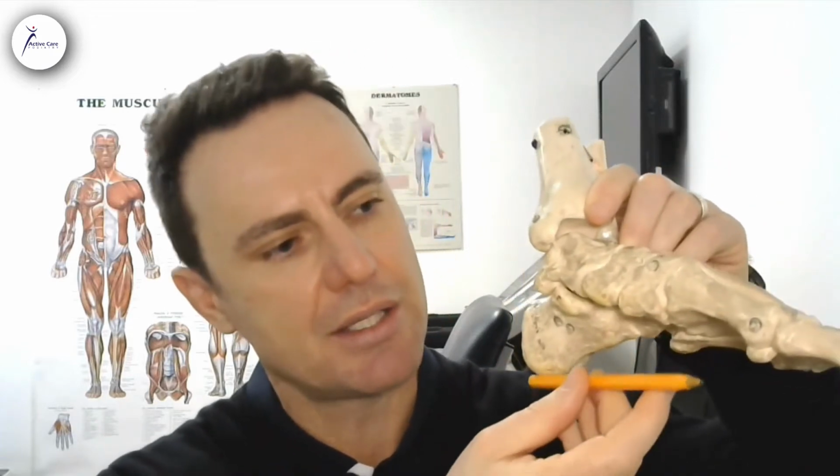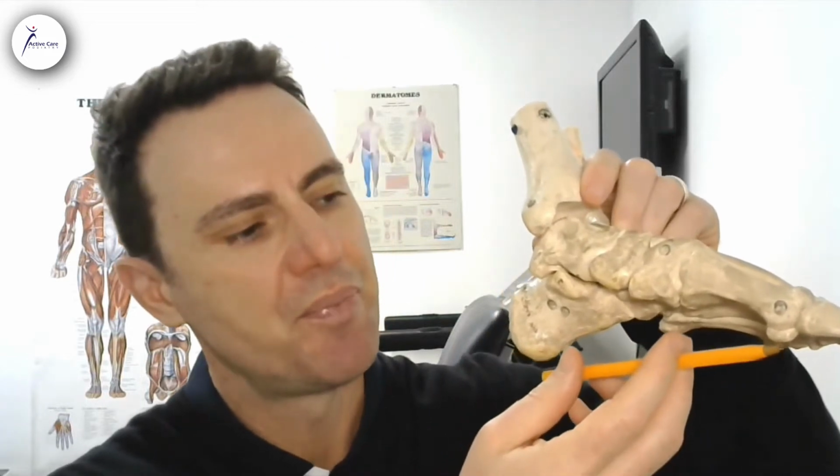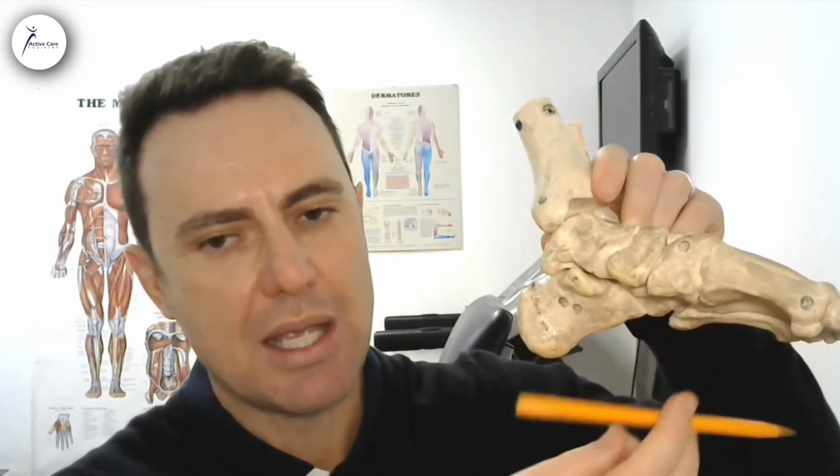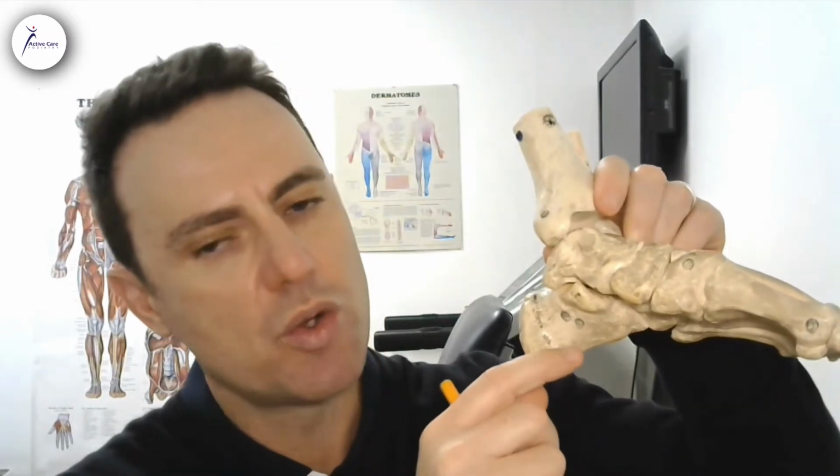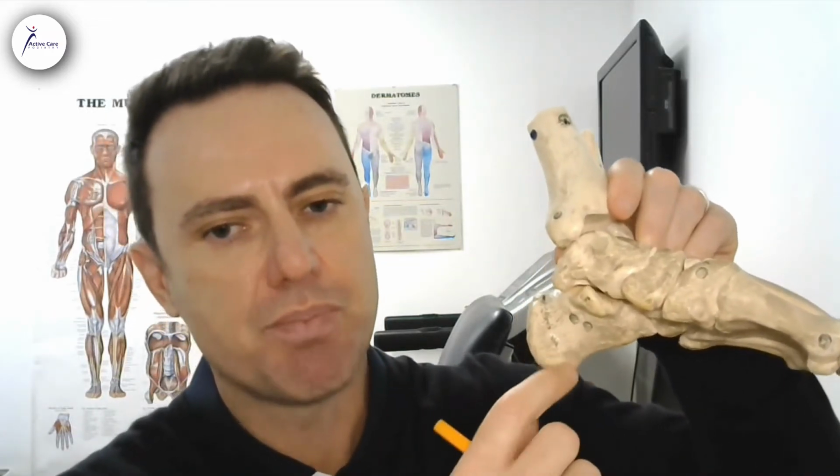The difference between the two is that plantar fasciitis is inflammation of the ligament that spans the arch. The plantar fascia is inflamed, so plantar fasciitis means it's inflamed, whereas the heel spur is the little bony lump or the spike of bone that grows out from here in response to the tension in the plantar fascia.